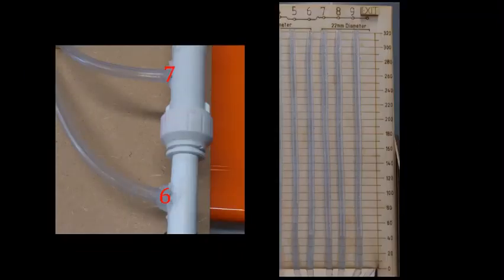Again, when we compare the readings across the expansion, which in this case refer to locations 6 and 7, we again see a loss. However, it's much smaller this time. This is because the scale of the local loss is dependent on the nature of change in geometry, but also because in the larger pipe diameter, the flow is slower. And so, if you remember Bernoulli's equation, pressure increases in response to a decrease in velocity.